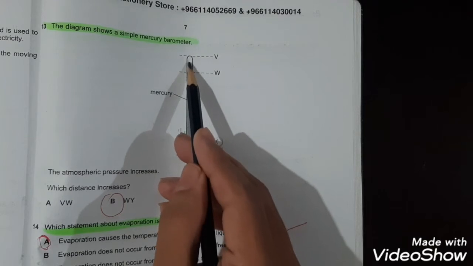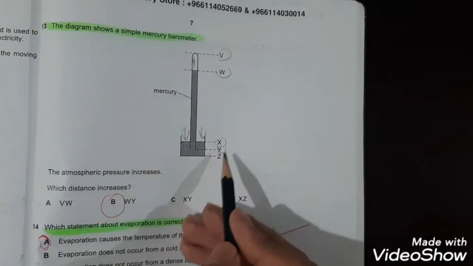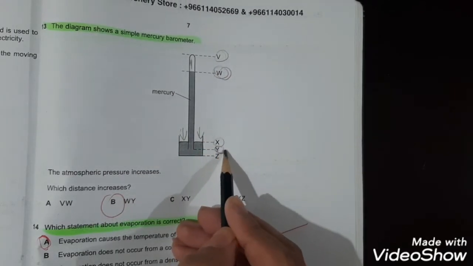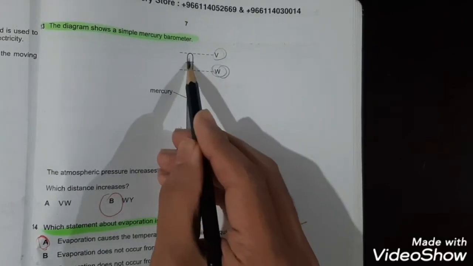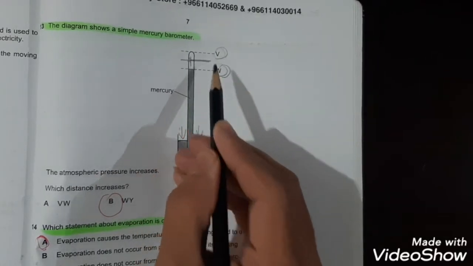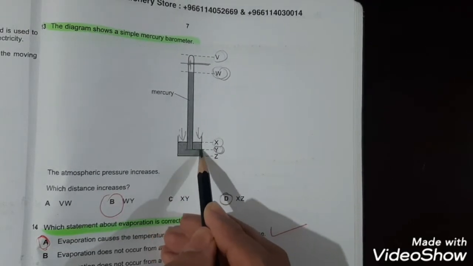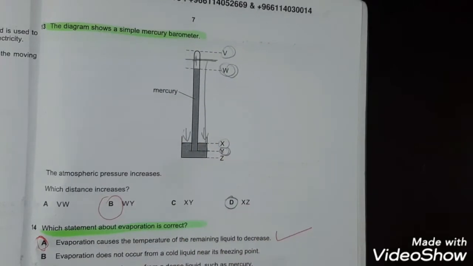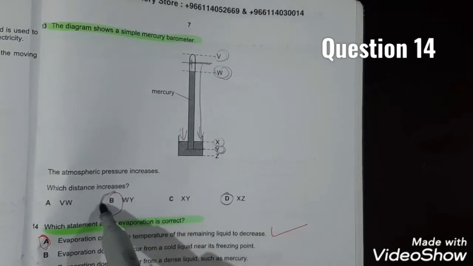Over here the distance between V and W will decrease, but the distance between W and Y will increase, because if the level W rises up till this point and level Y stays constant, the distance between W and Y will increase. So B will be the correct answer.